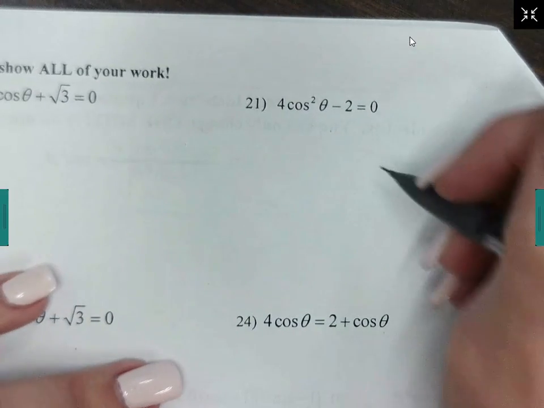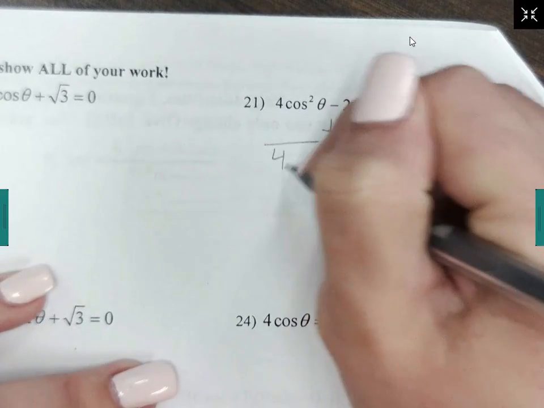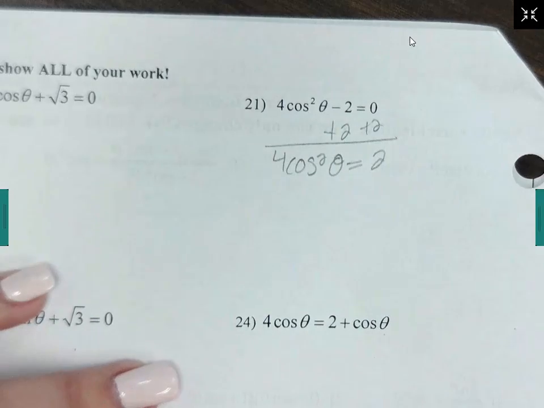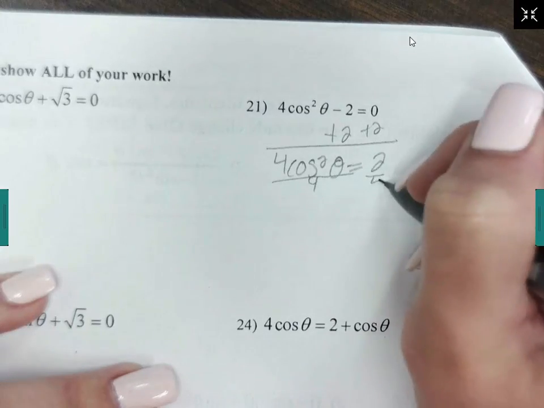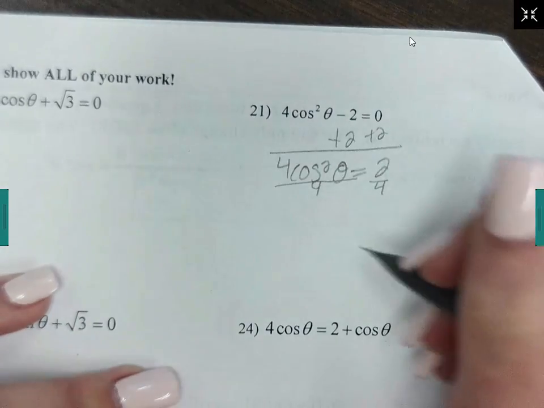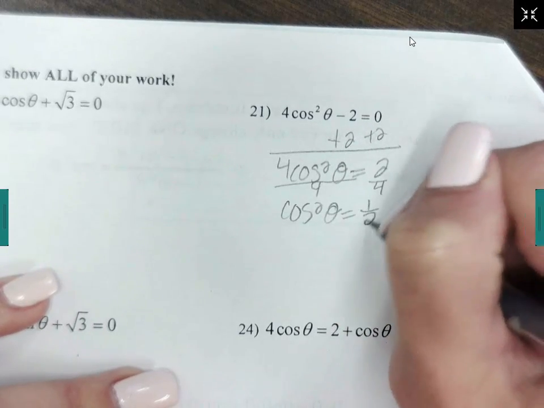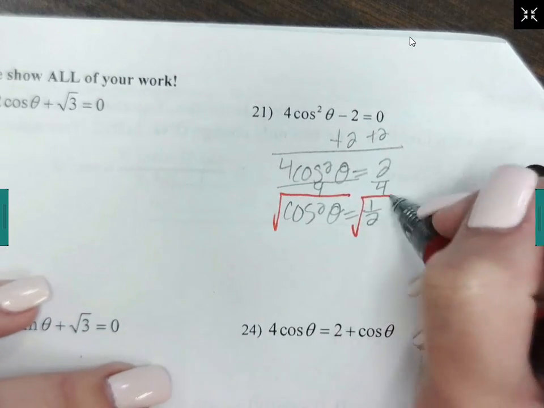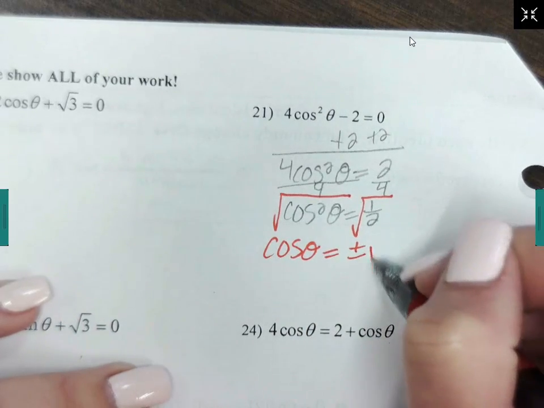Okay, so on number 21, we would add 2 to both sides. And we get 4 cosine squared of theta is equal to 2. And then what would we do to both sides? Divide by 4. And that gives us cosine squared of theta equals 1/2. And then what do we do next? Square root, very good. And that gives us the cosine of theta is equal to plus or minus the square root of 1/2.